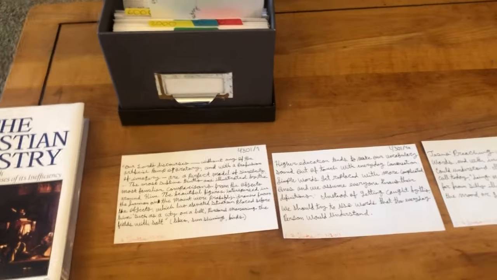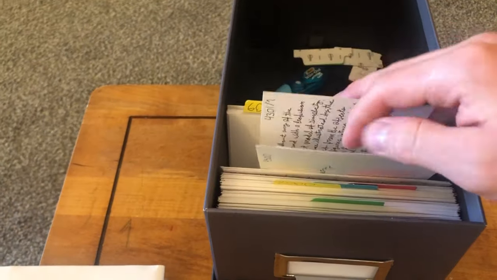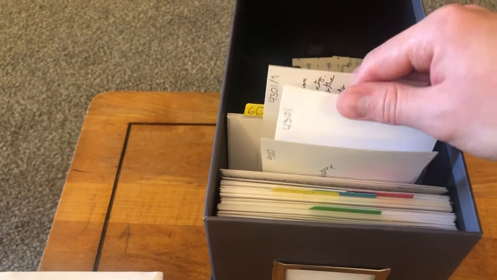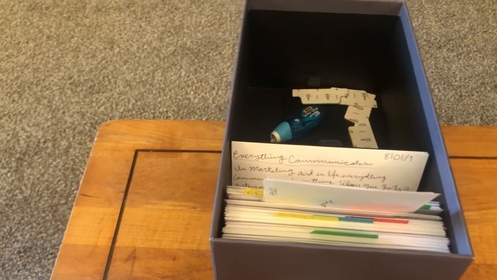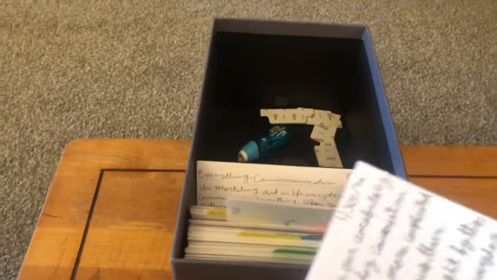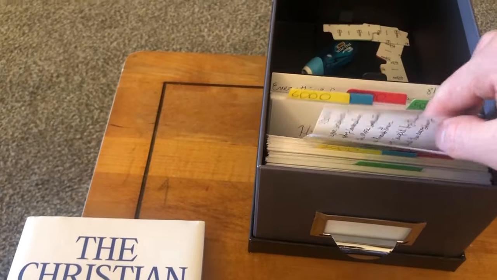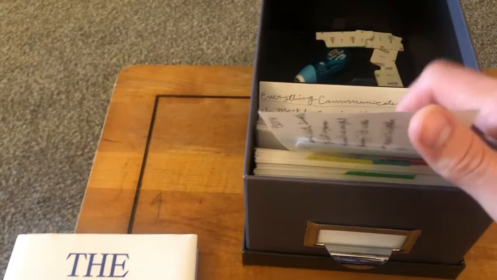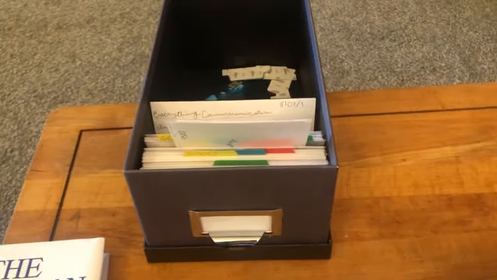So that means this /1 is going to go behind this one in here. So now we have 4300, 4301, 4301/1. And then we're going to put 4301/1A behind that one, and 1B behind that one. Then we have that little chain installed in the Zettelkasten.